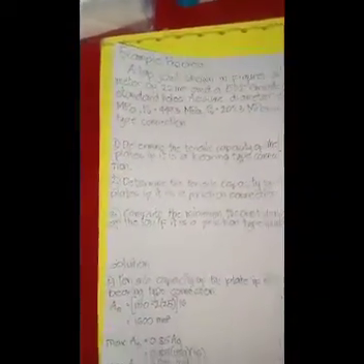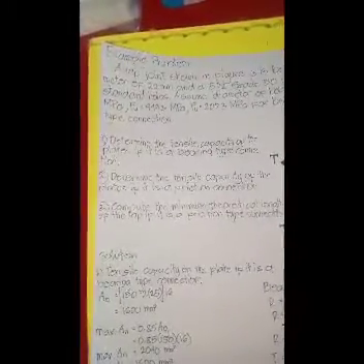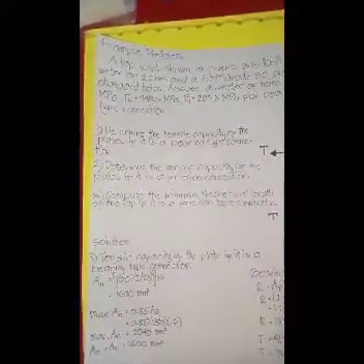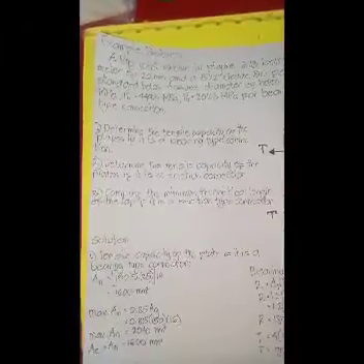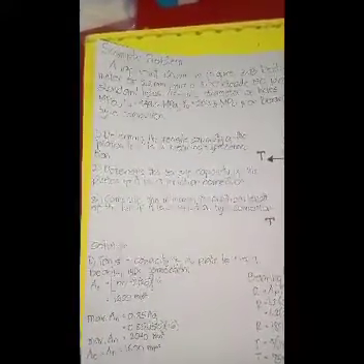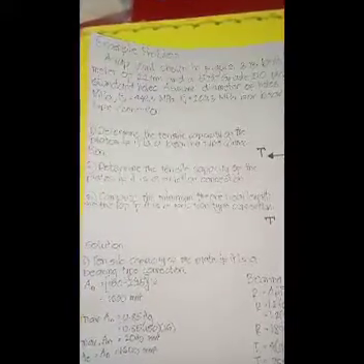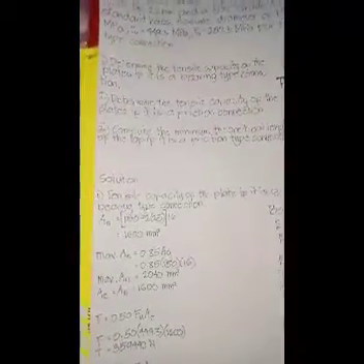Then the question is, determine the tensile capacity of the plates if it is a bearing type connection. Determine the tensile capacity of the plates if it is a friction connection. Then lastly, compute the minimum theoretical length of the lap if it is a friction type connection. So in solution number 1, tensile capacity of the plates if it is a bearing type connection.